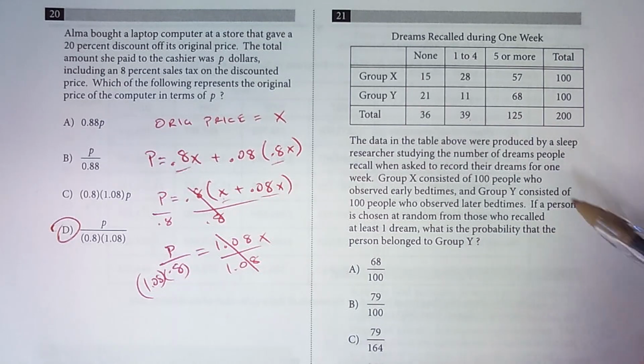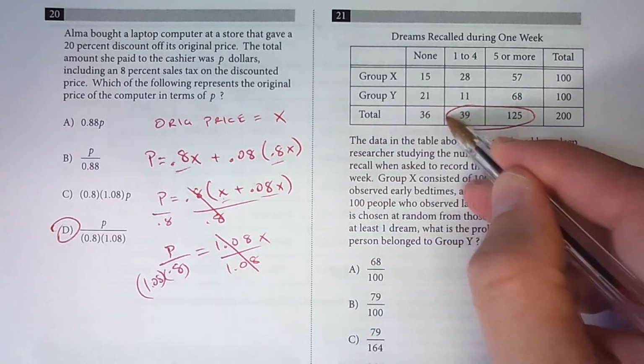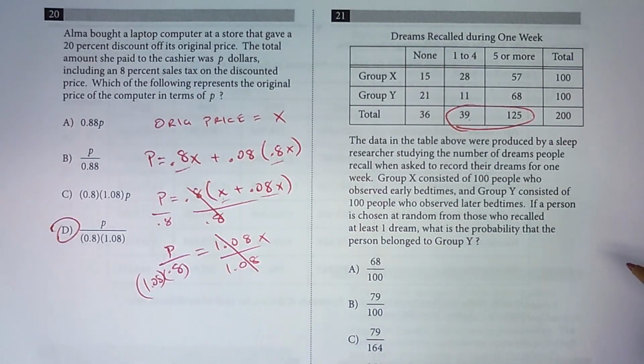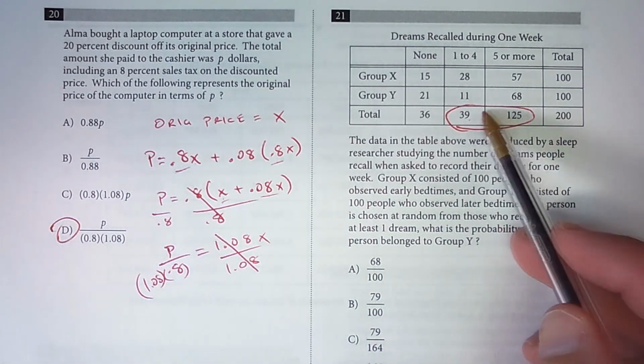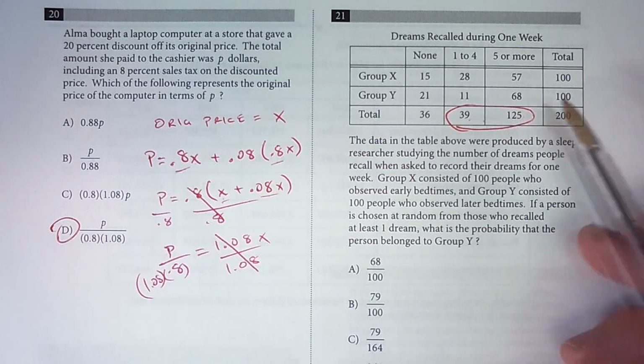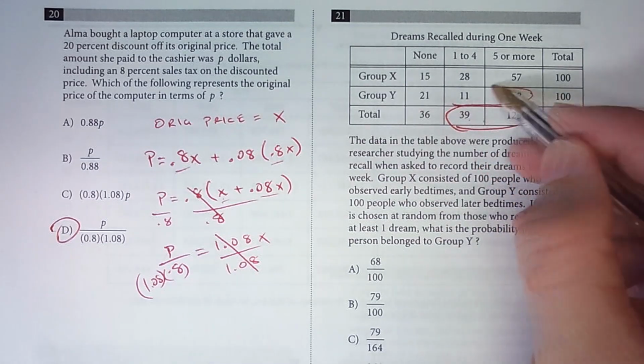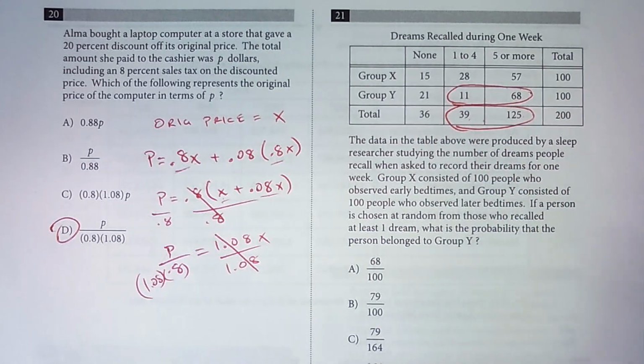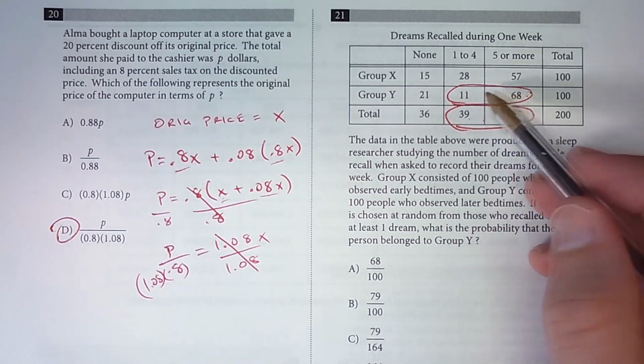So no dreams, 1 to 4 or 5 or more dreams. These people right here all recalled at least one dream. So if I'm selecting one of these people at random, what is the probability that that person comes from these people among group Y?